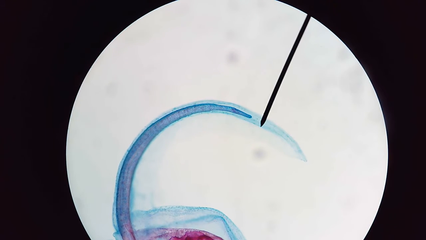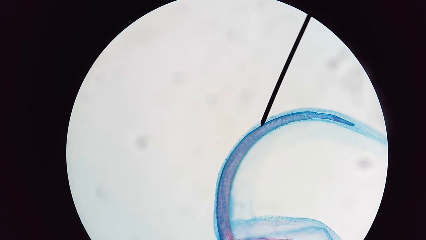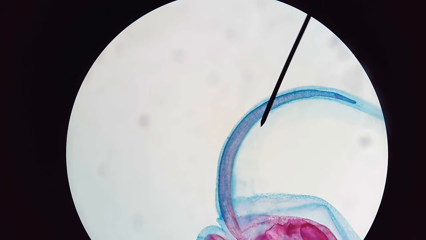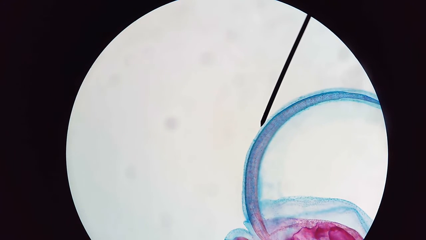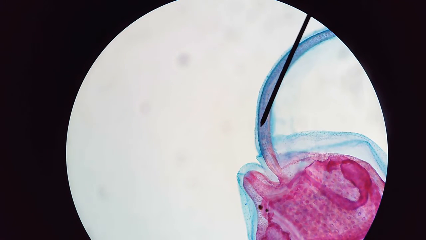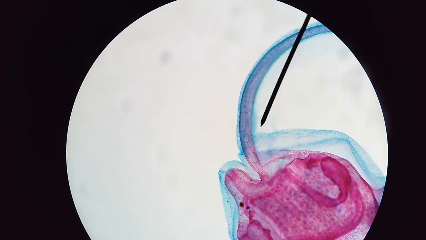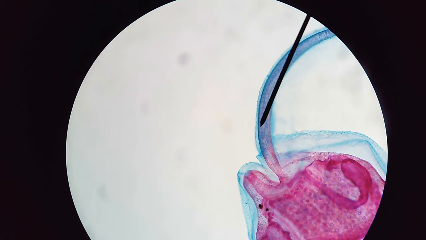Going more into the tail, you'll notice this blue structure right here. That would be the tadpole's notochord, the flexible rod acting as structure. Following down the tail, you'll also notice this very, very thin, tiny blue line that runs across the tail and into the body. That is going to be the organism's nerve cord.